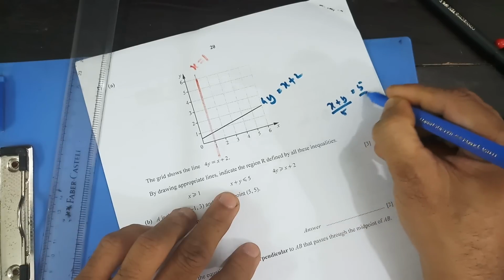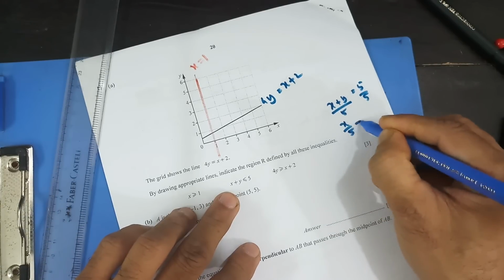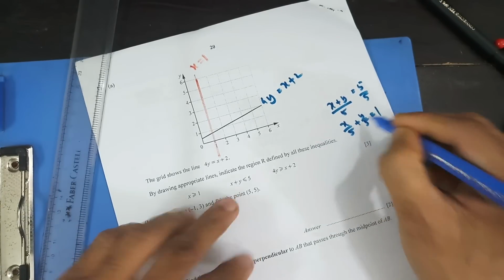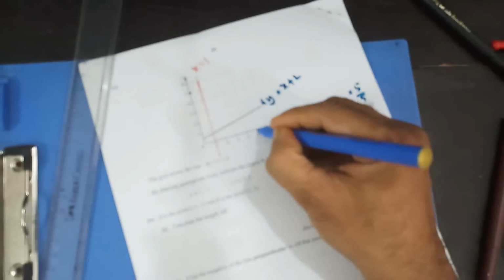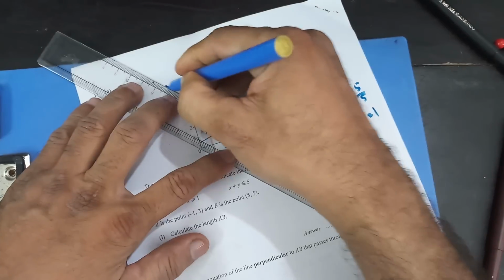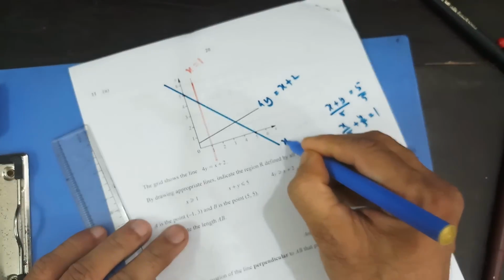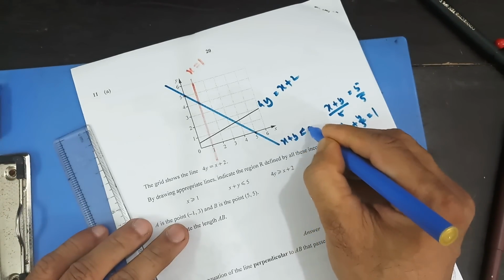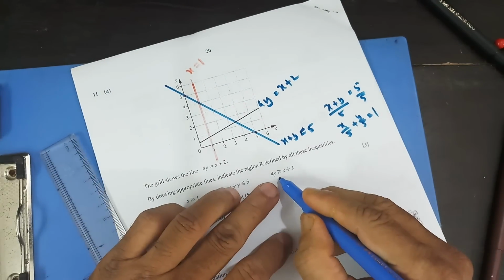So divide both sides by 5. So x by 5 plus y by 5 equal to 1. So this 5, join that, and that's going to be this line over here. And then we can write down this one, x plus y is equal to 5. Okay, and last one, this one.